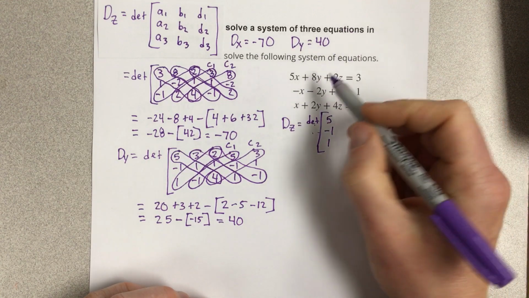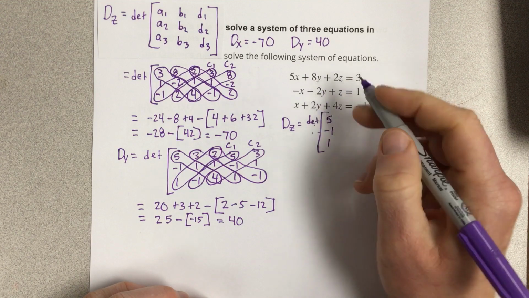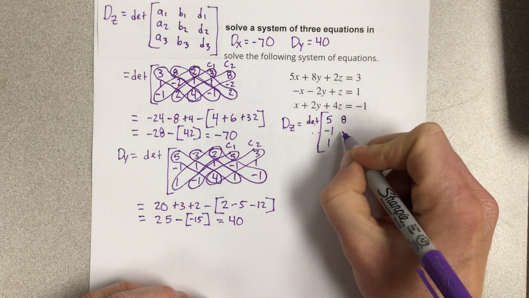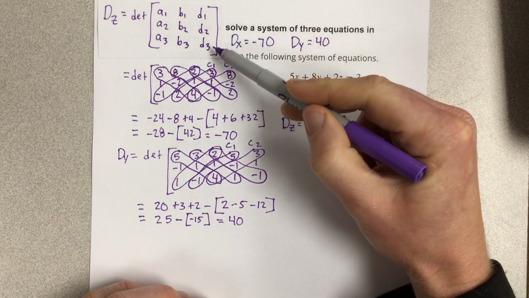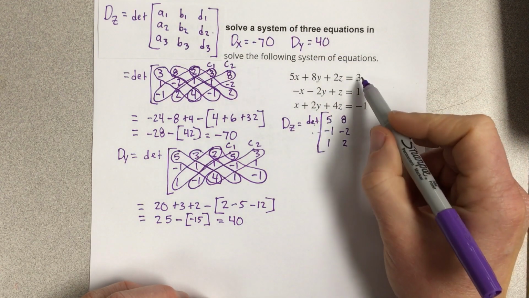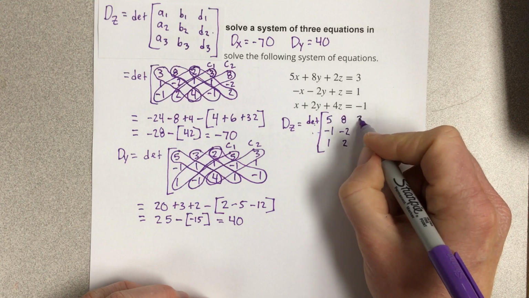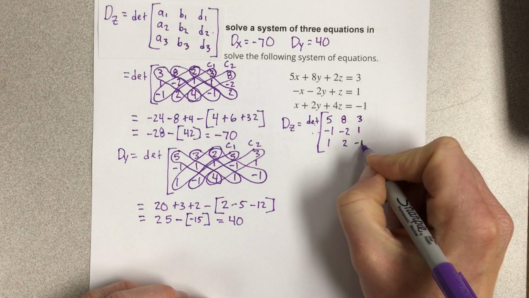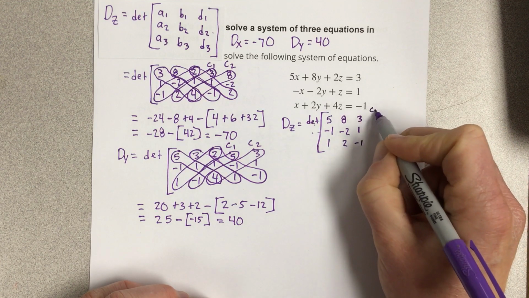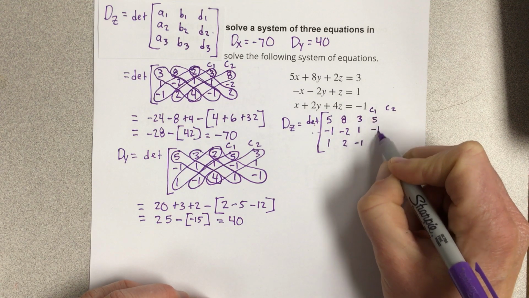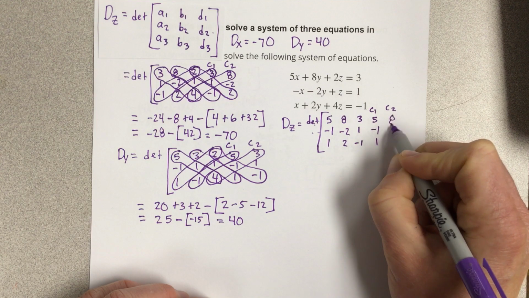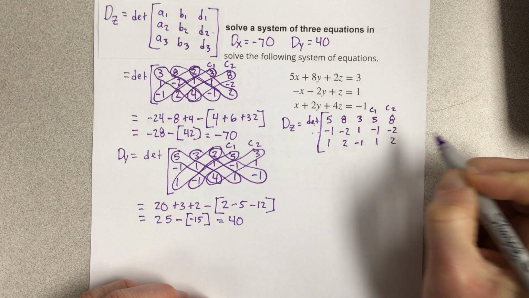B1, B2, B3. So that's 8, negative 2, 2. And then D1, D2, D3. So that'd be 3, 1, negative 1. Let's expand column 1 and column 2. So that's 5, negative 1, 1, and 8, negative 2, 2.